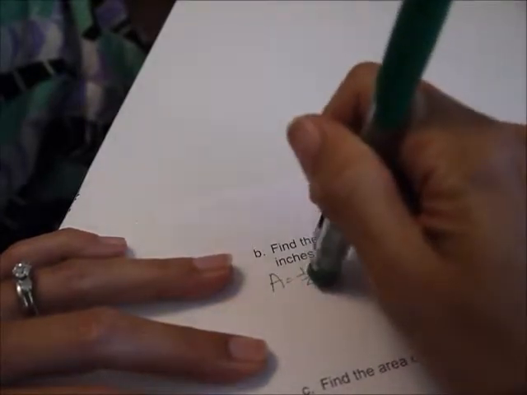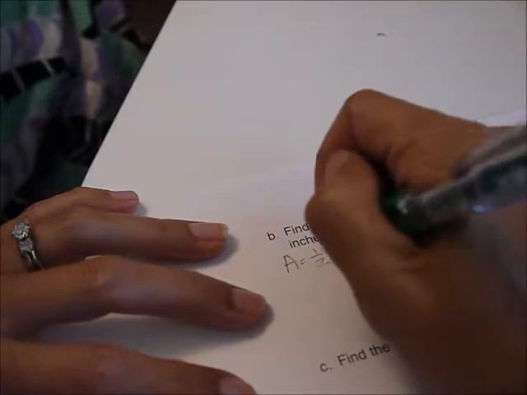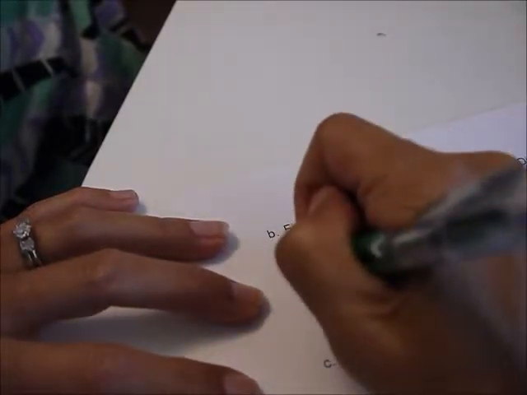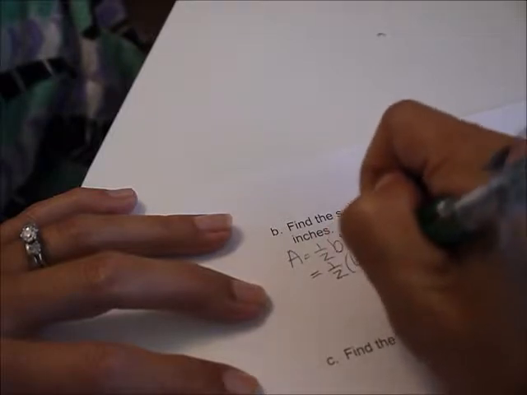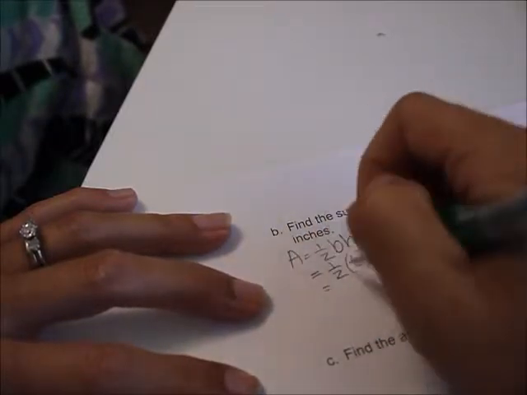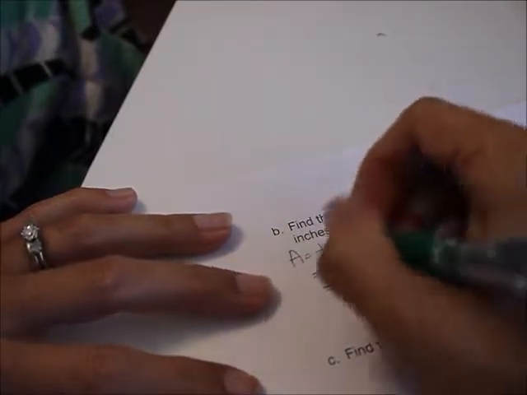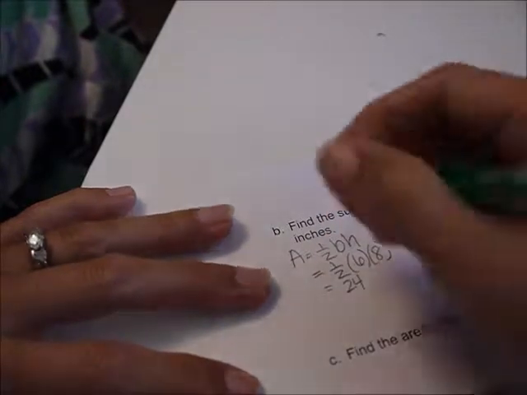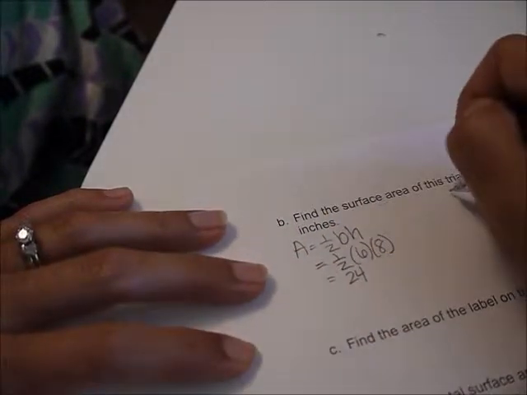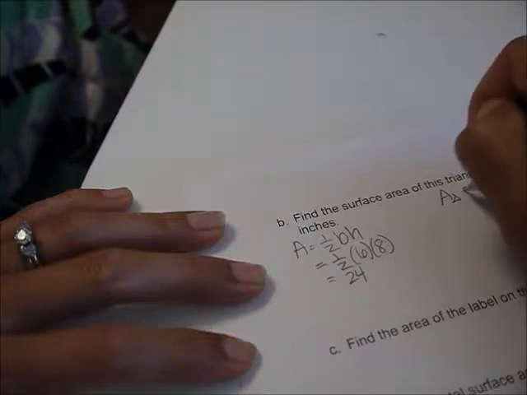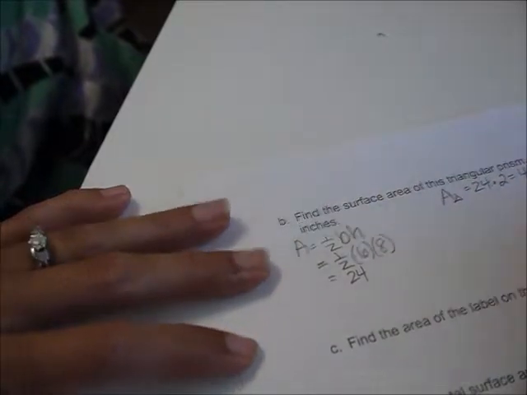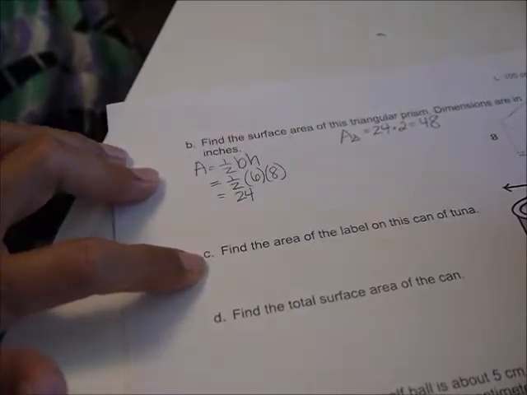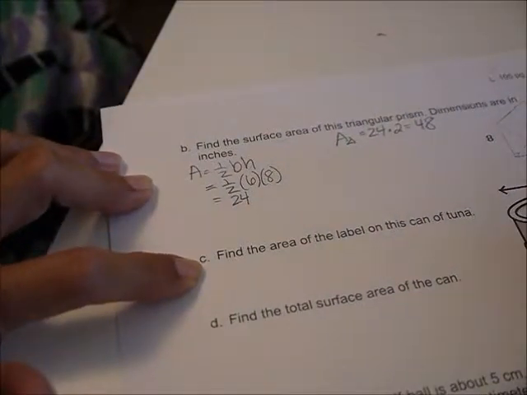Area, base times height equals 1/2 6 by 8, and we have 24. Okay, so that's the area of one of the triangles. But I'm going to say this, 24 times 2, because we're going to do an adding up here on the side. All right, so double those triangles, we got 48.